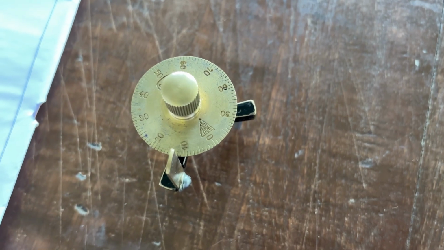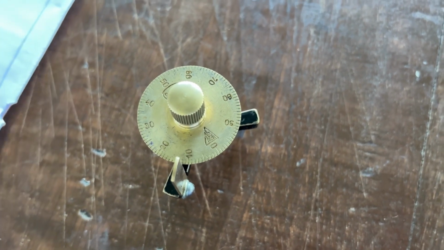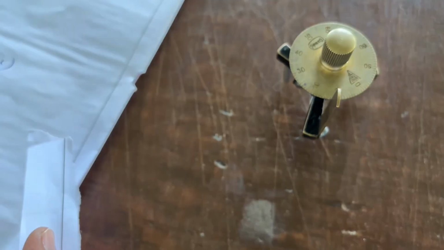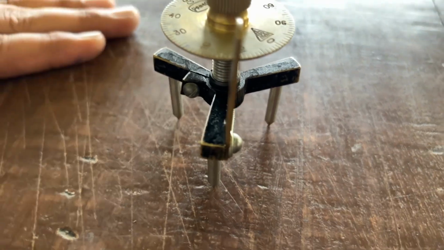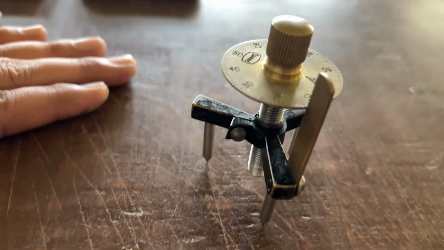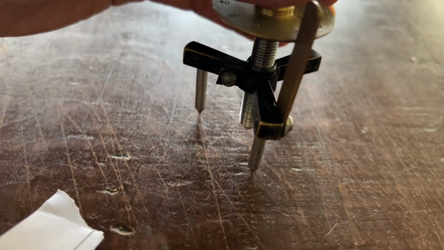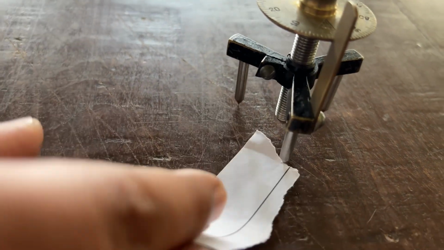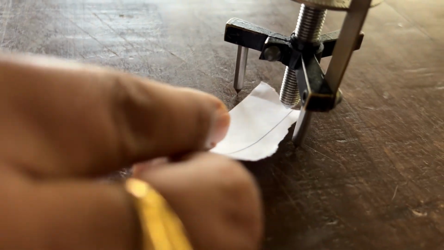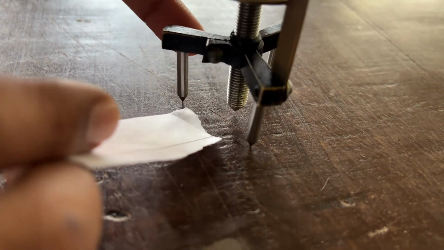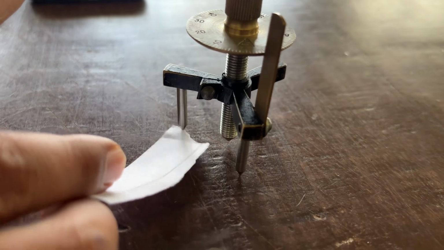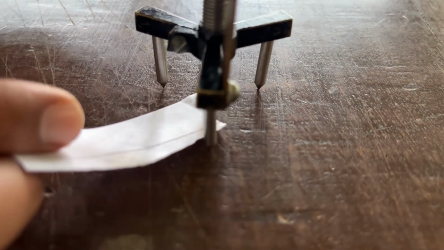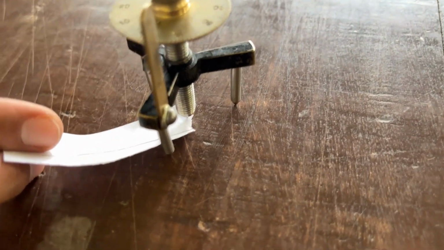Now I will show how to take the readings with the spherometer without object. Without object means you have to keep the spherometer on a plain surface, a glass surface or wooden surface or any other surface which is plain. Now we have to check with the paper. Here a little bit is passing, we have to check again. Now it is fully located, all legs are located.